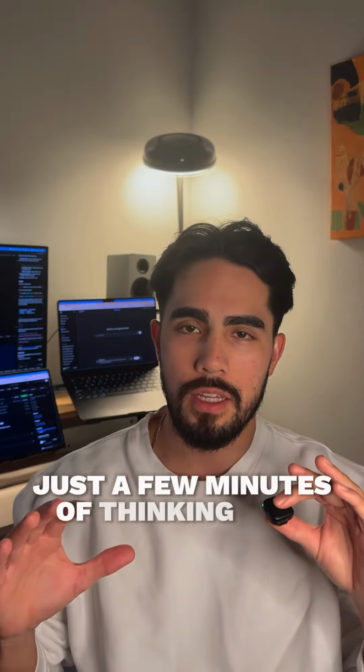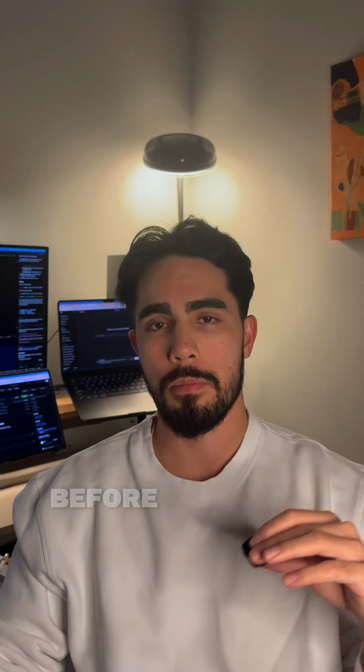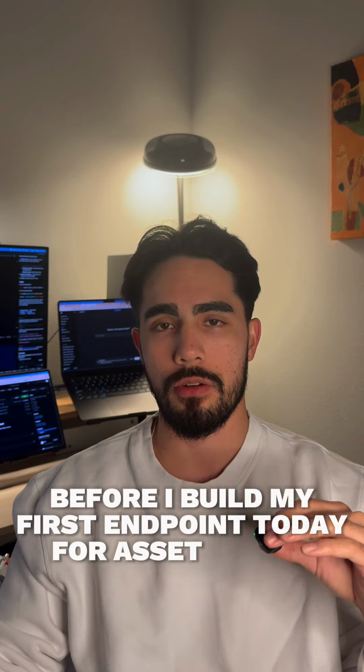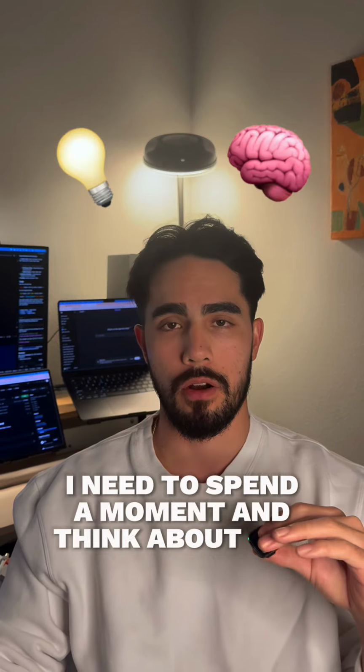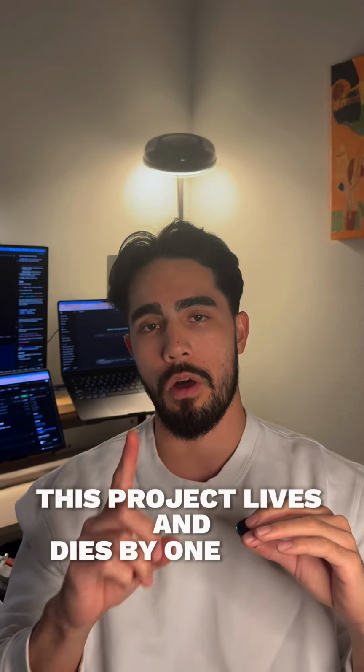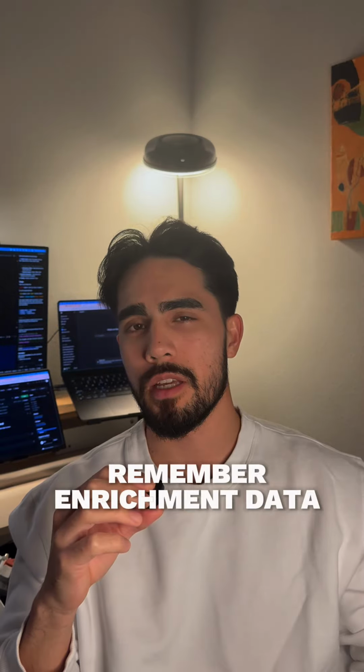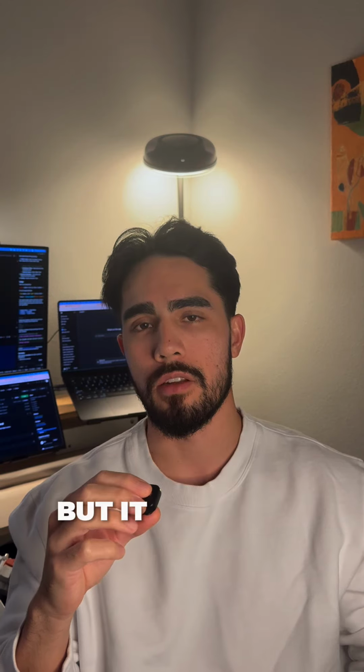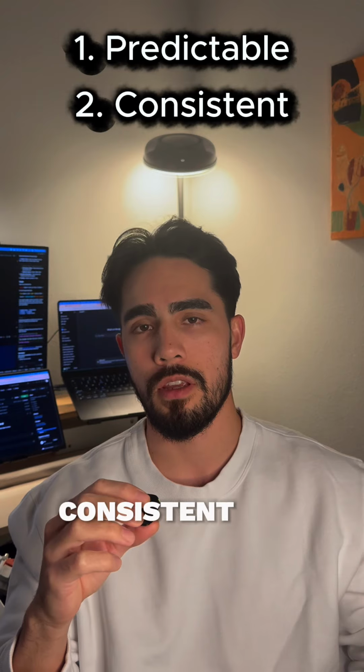Just a few minutes of thinking now can save you days of work later. Before I build my first endpoint today for AssetEnrich, I need to spend a moment and think about the architecture. As I mentioned in a previous devlog, this project lives and dies by one thing: the cache. Remember, enrichment data doesn't need to be real time, but it does need to be predictable, consistent, and scalable.